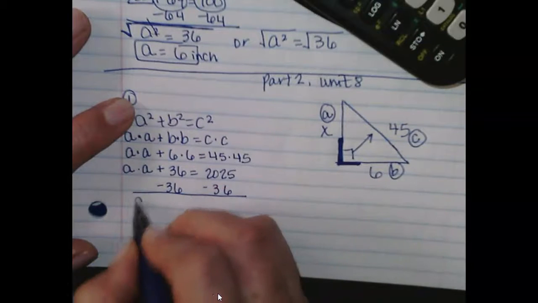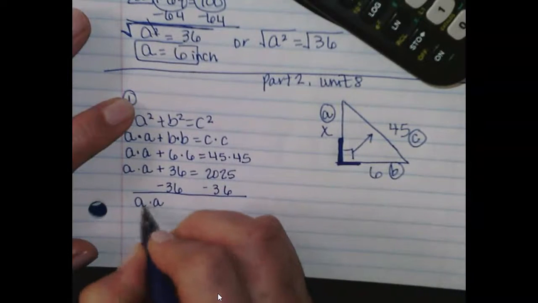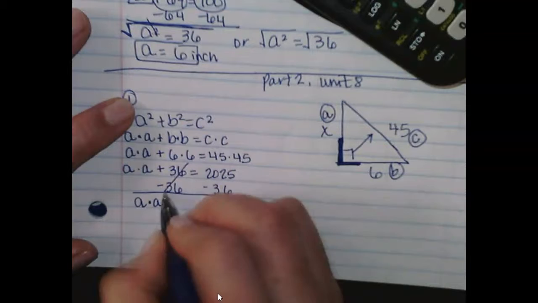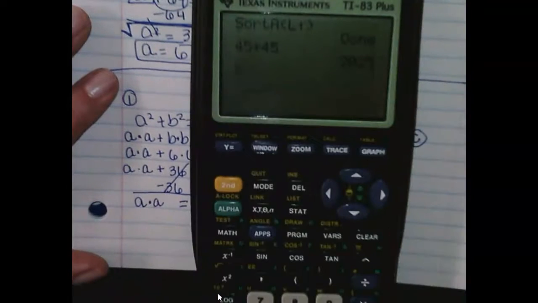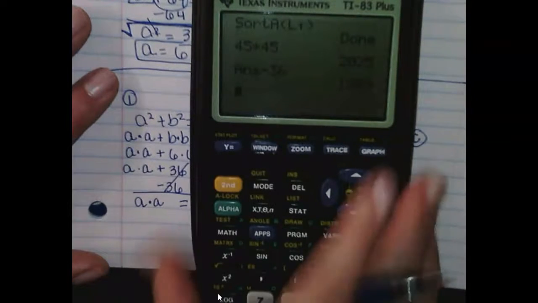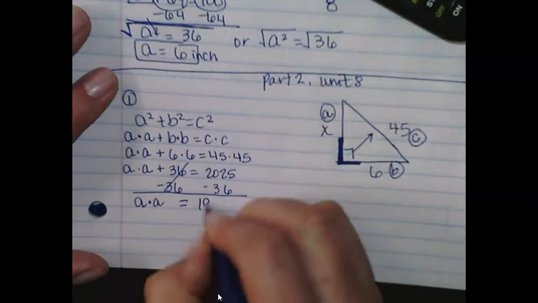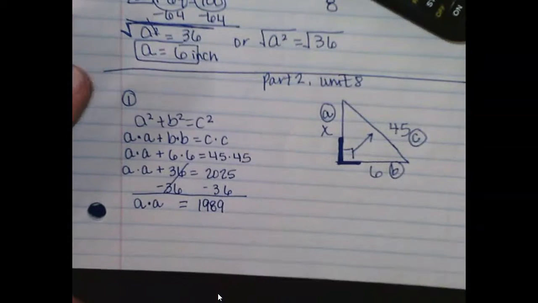You're going to bring that down, A times A. And make sure your A's have a curl, otherwise they look like 9s. That better be 0. What's 2025 minus 36? Well, I don't know, but you still have it on your screen. Minus 36. 1989. Well, what times what is 1989?